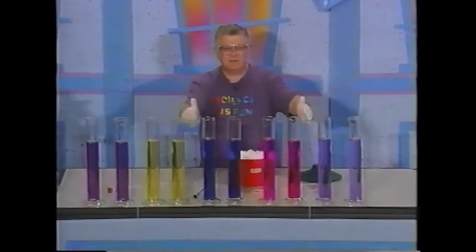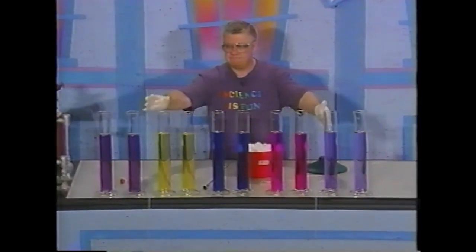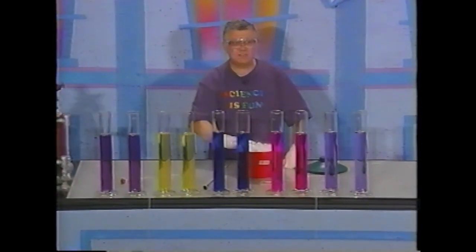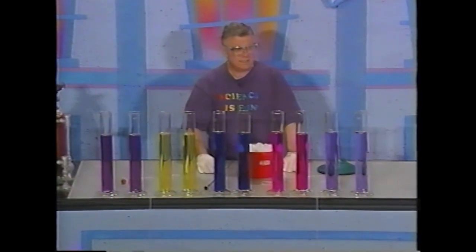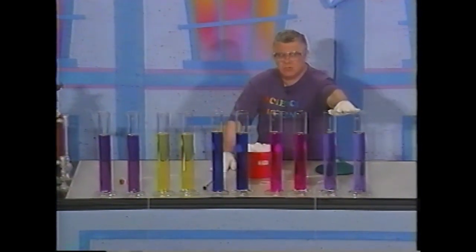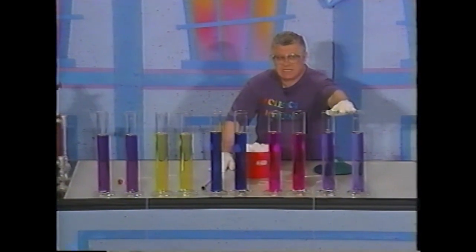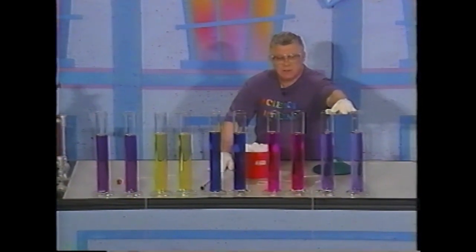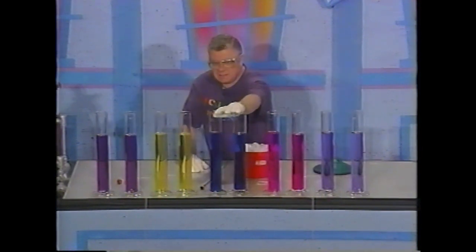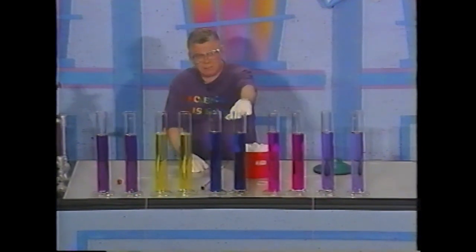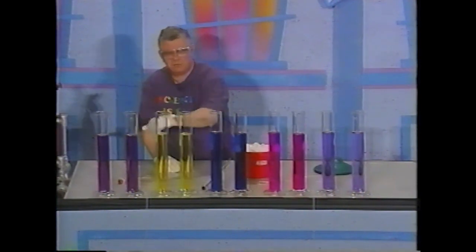How many cylinders are there in front of me? And are they arranged in some kind of pattern? Do they have a pattern to the arrangement? Can you see? Yes? You can see that 2 cylinders have the same colored liquid in them. Over here, again, another pair with the same colored liquid. This is a third pair with the same colored liquid, a fourth pair, and a fifth pair.